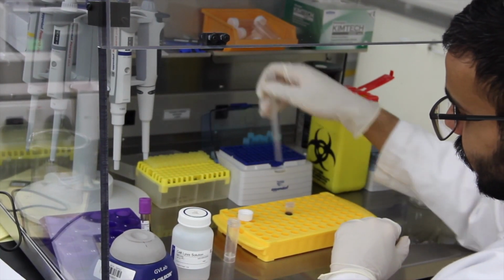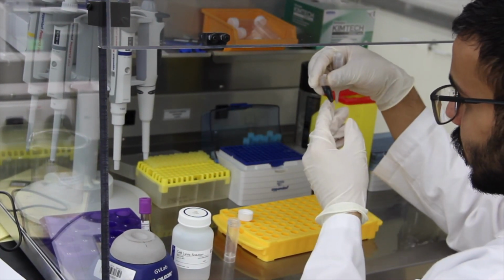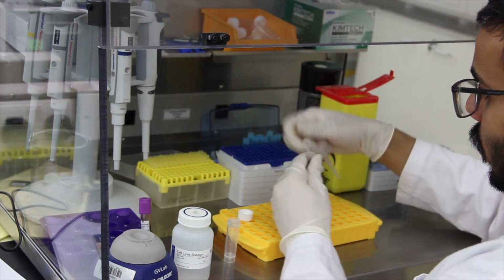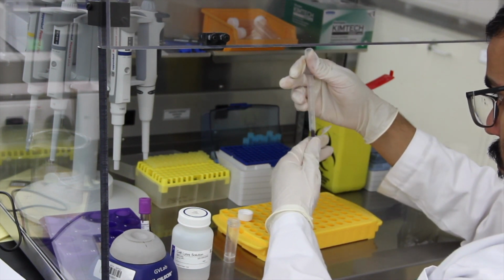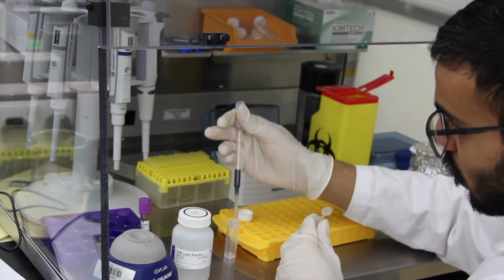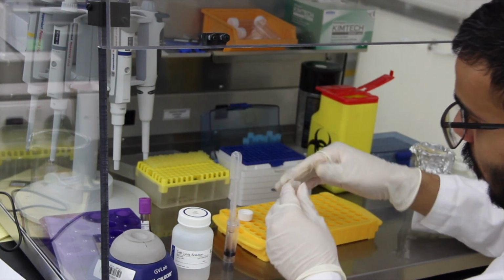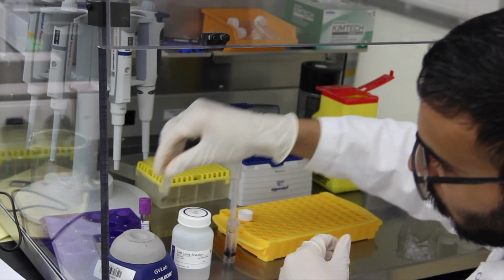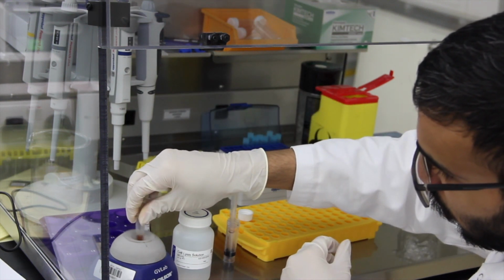Notice the white pellet at the bottom of the tube. If it is there, discard the supernatant, leaving only 10 to 20 microliter of residual liquid with the white pellet. Then, resuspend the white pellet in the residual liquid.